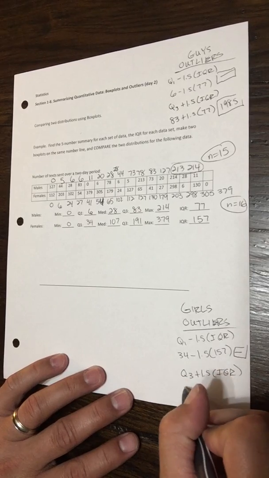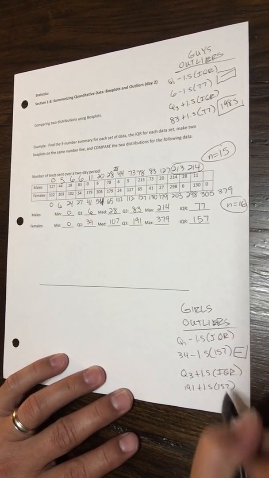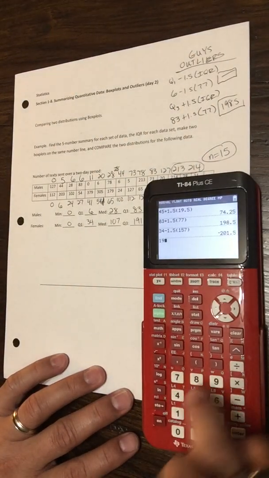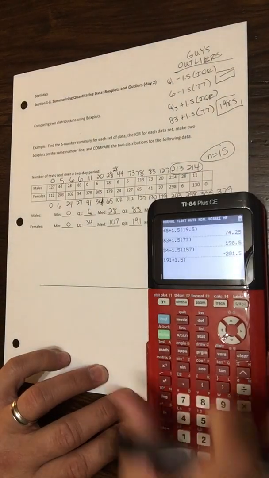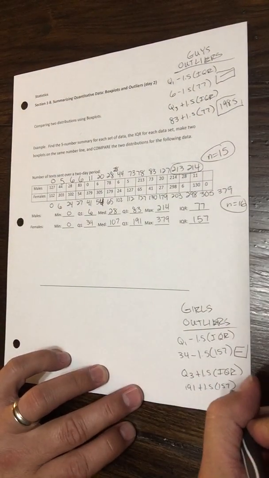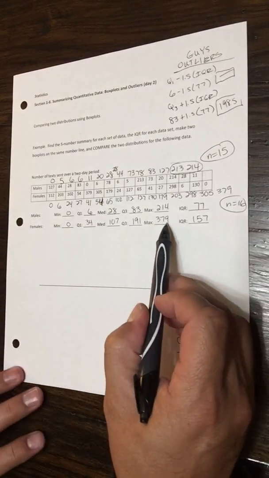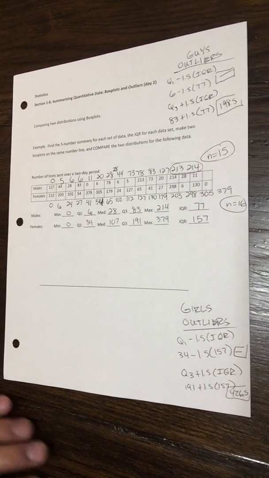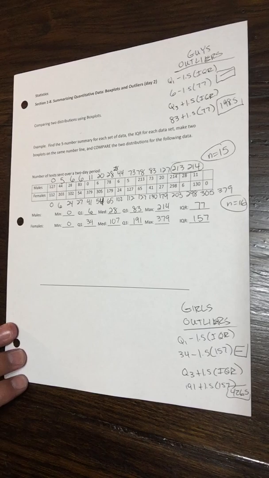okay, that's going to be 191 plus 1.5 times 157. I get 426.5. We don't have any girls who texted over 426.5 times in 2 days. So, got to make a box plot.